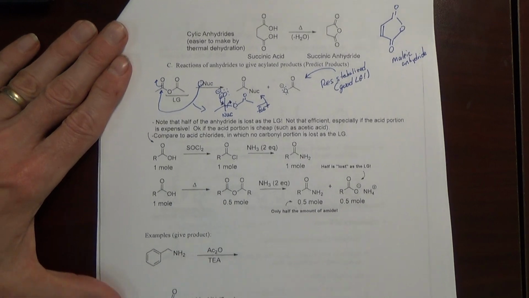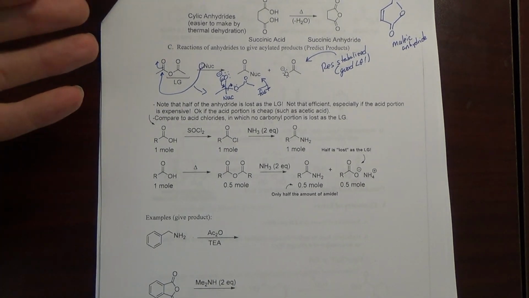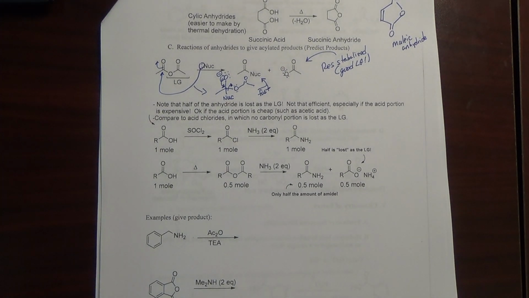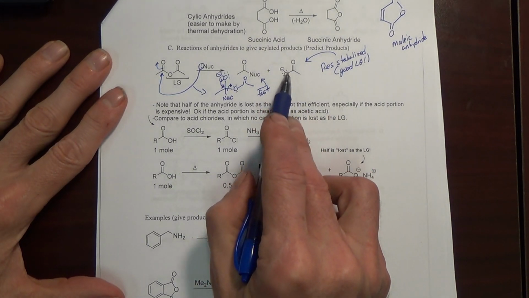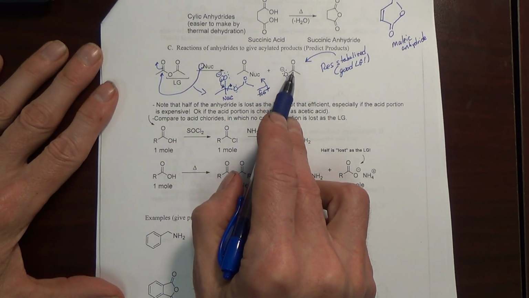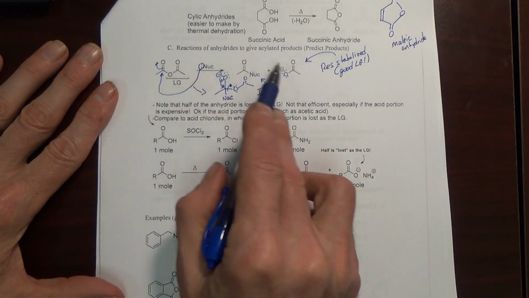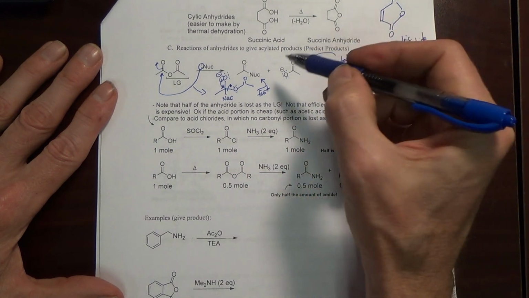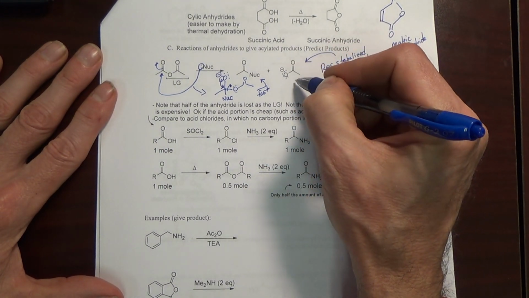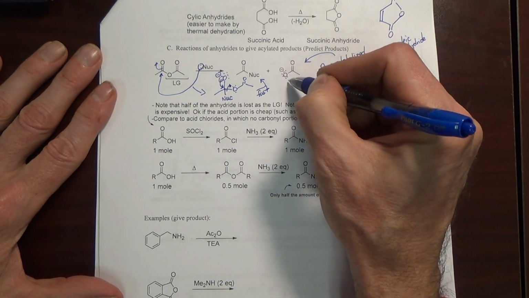Now, anhydrides are not as commonly used as acid chlorides. One reason is because your leaving group is so big, and when you make the anhydride, you need two carbonyl components. And so it's just not that efficient in terms of atom efficiency.